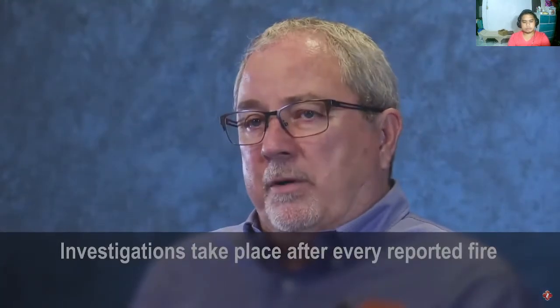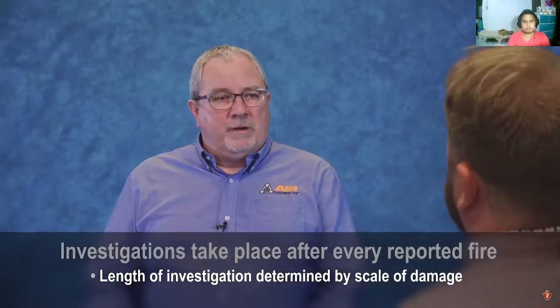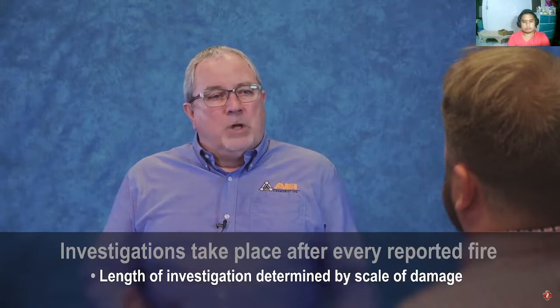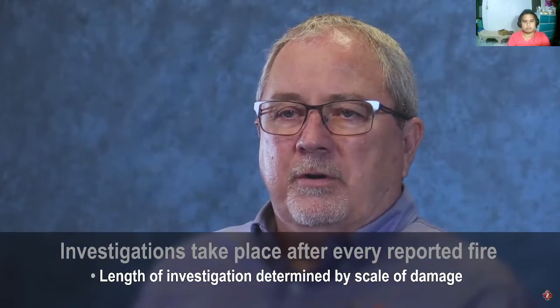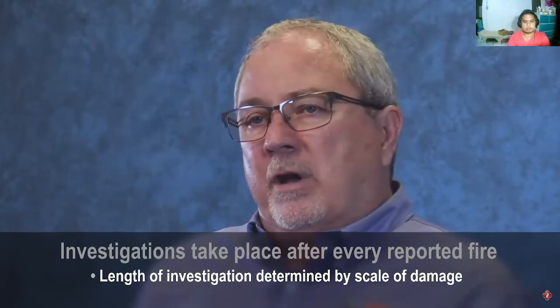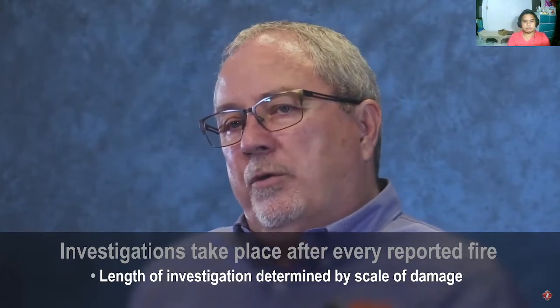A fire investigation is conducted after every reported fire. So if the fire department gets called out, there will be some type of investigation to determine what happened. If it's a little trash can fire or something like that, it probably goes no further. But if it's a larger fire, if there's a lot of damage, then the investigation will move forward. And again, they're going to look at intentional or unintentional.